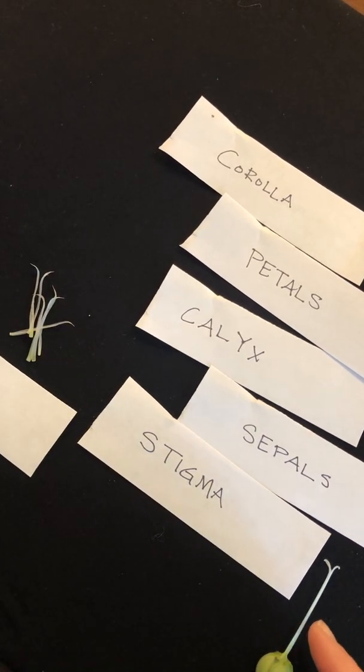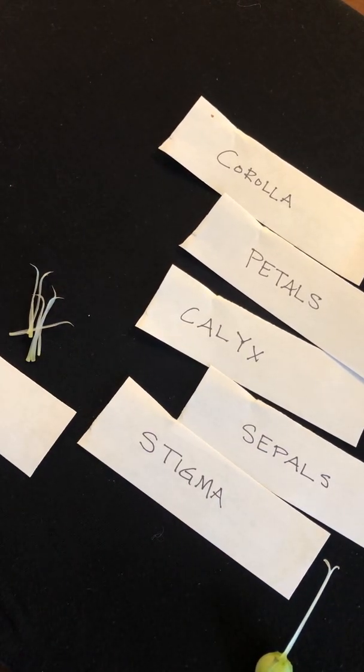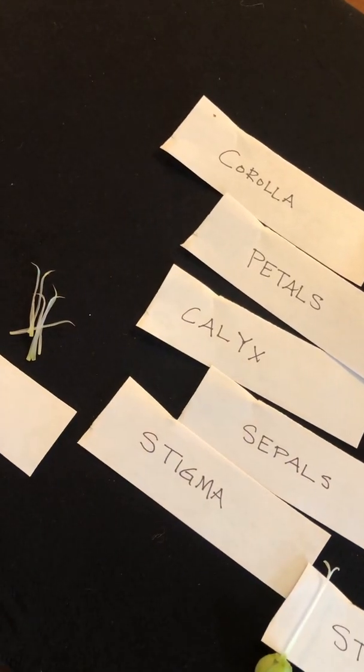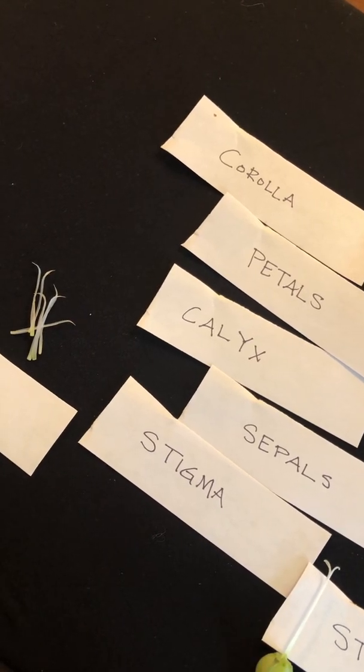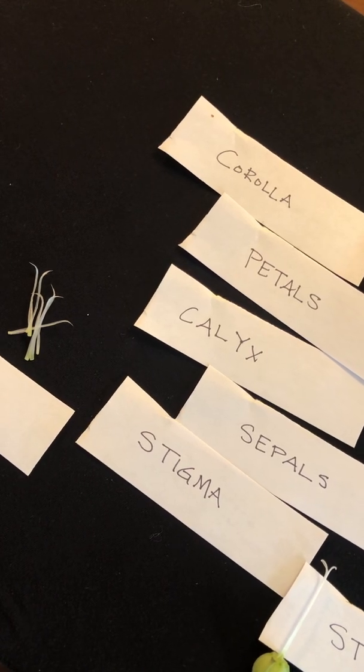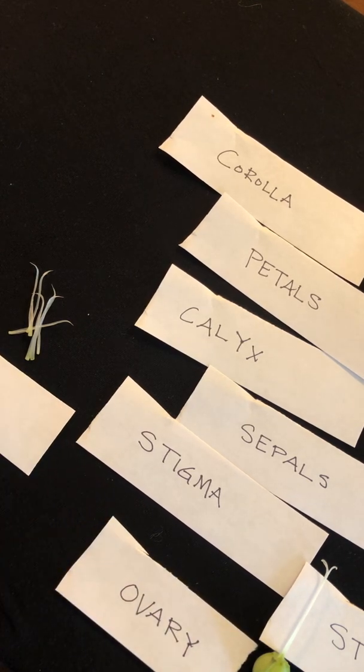The part that holds the stigma up, that is called the style. The style that holds the stigma up. And the swollen part here at the base, it is called the ovary. Inside the ovary are little eggs. The word ovary comes from the Latin word ovum, meaning egg.